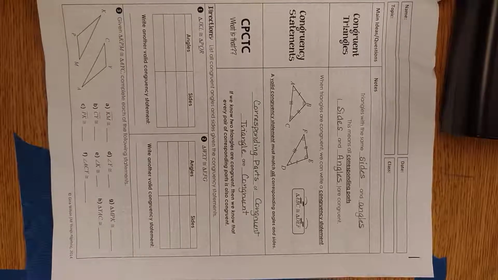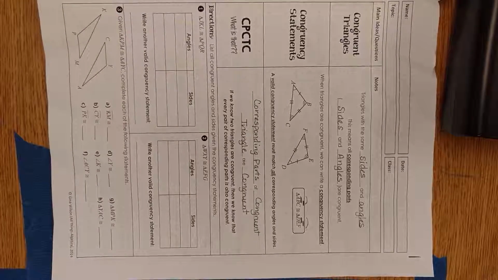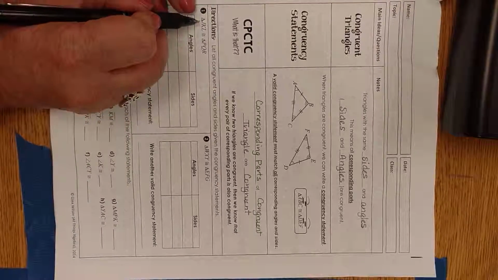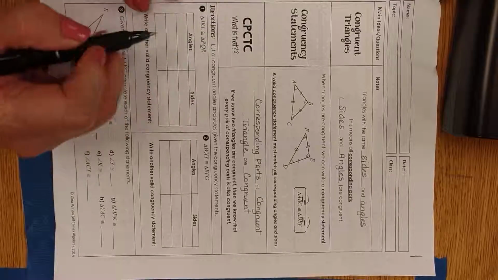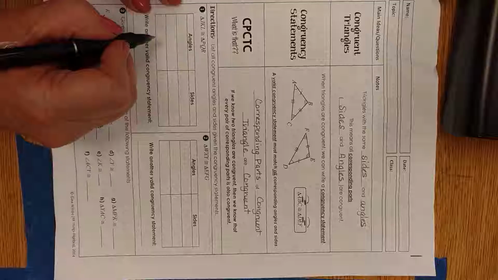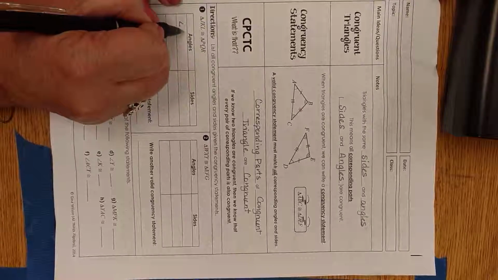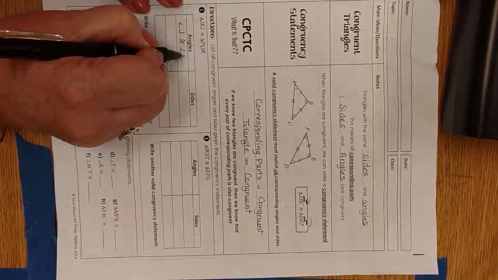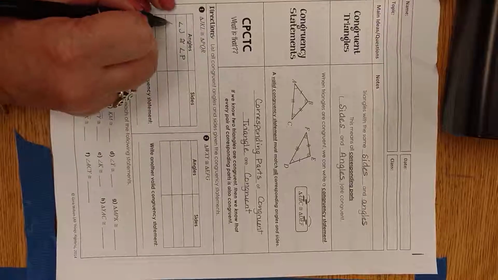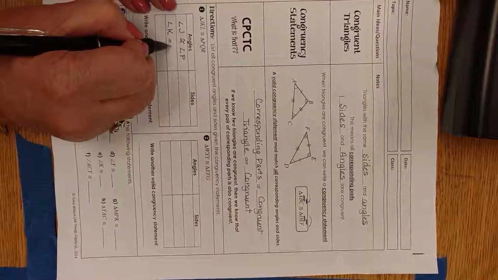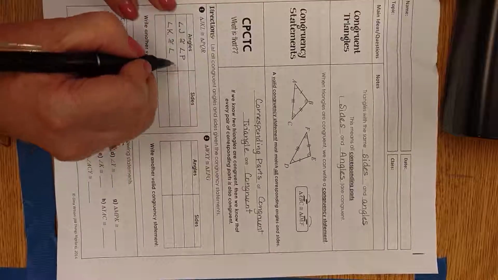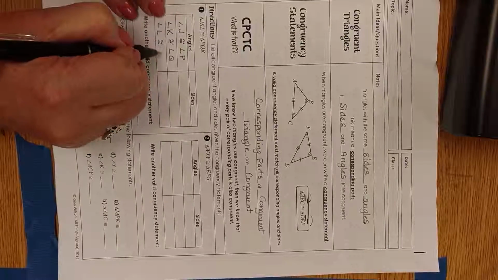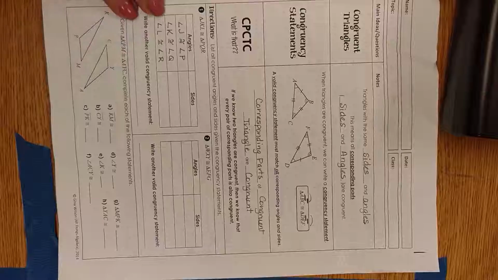Directions. List all congruent angles and sides, excuse me, given the congruency statement. Okay, so I've got triangle JKL is congruent to triangle PQR. Angles are super easy to do. Take the first one, angle J, write it congruent to the angle, pick the first one, P. Second and second. Angle K is congruent to angle what? Q. And lastly, angle L is congruent to angle R.